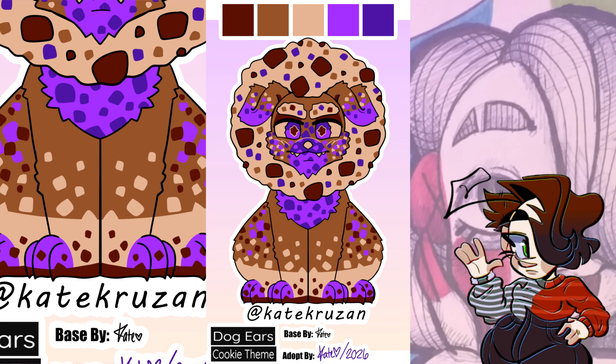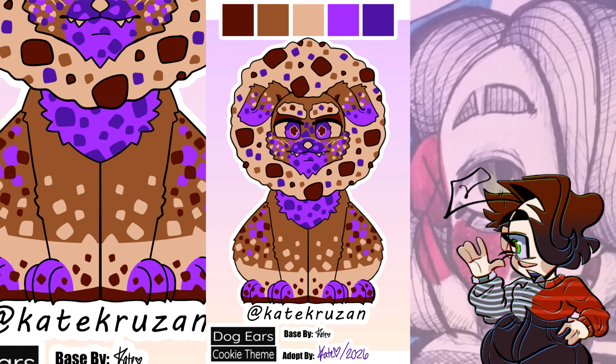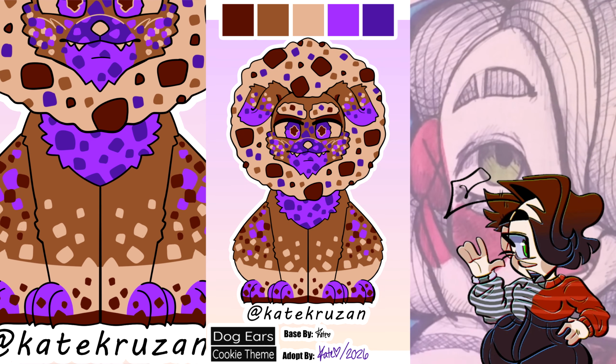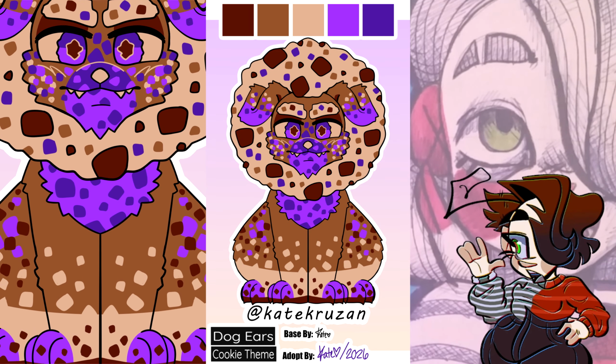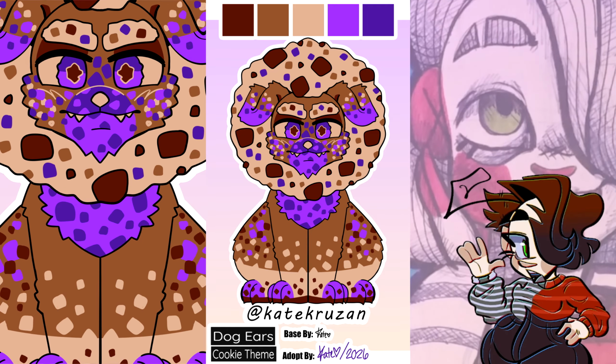Here is the final design. You can actually buy this adopt on my Ko-fi, link will be in the description, but I really like this character. He's pretty great, I'm not gonna lie. He's honestly probably my best design for today.